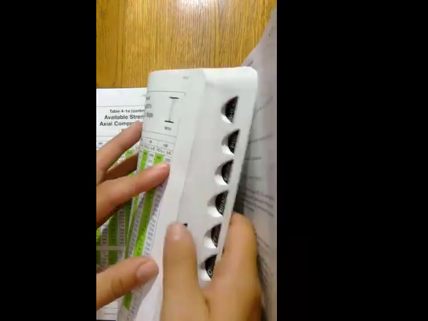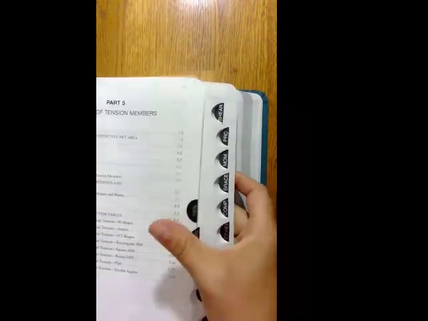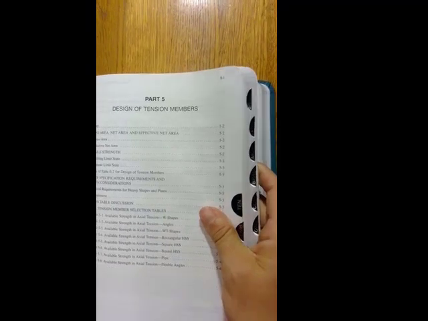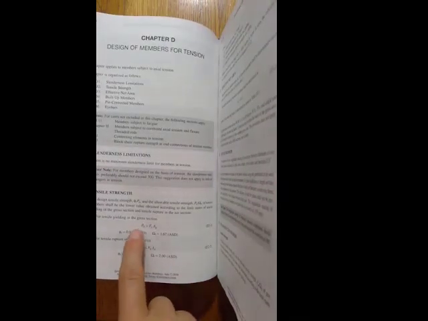And if we flip back to our Tension tab, you see Part 5 is Design of Members for Tension. So if you look at these equations, this equation is the yield stress times the gross area. This is yielding in the gross section. That's how to calculate P sub n, and it tells you a phi factor of 0.9.